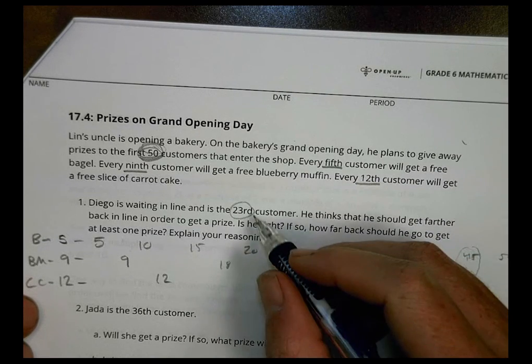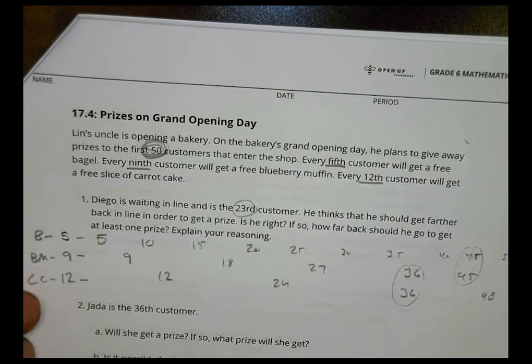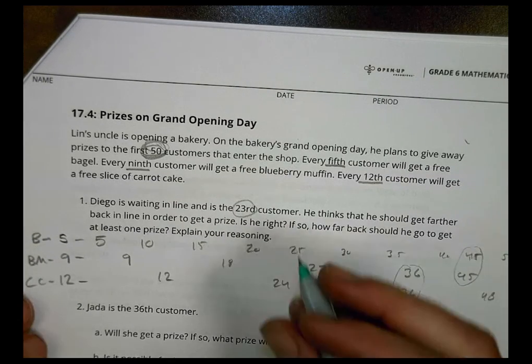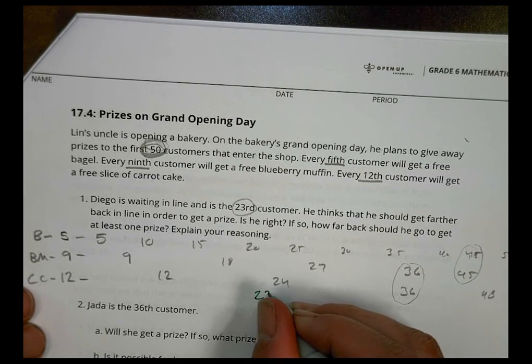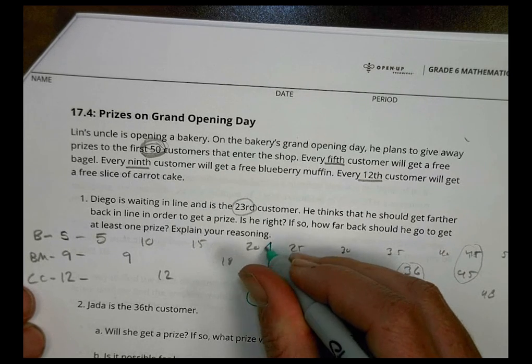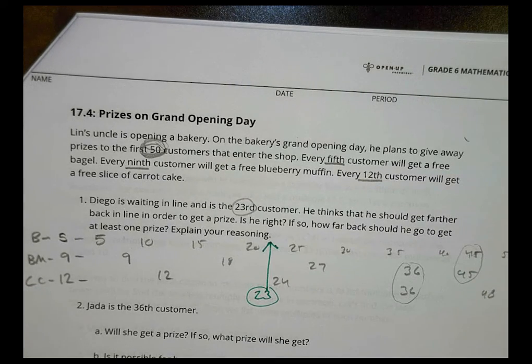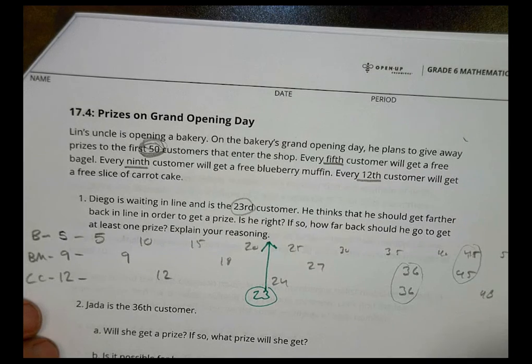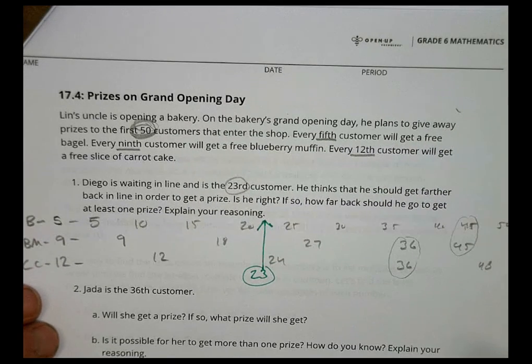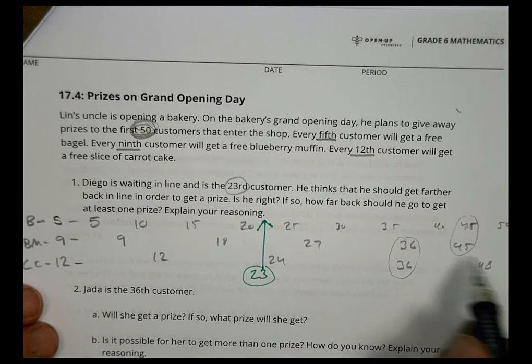Now he's sitting at person number 23. So in terms of where he's sitting in line, he's number 23. He's located right about here, right? So he's wondering, should he move back in line? I would say that would be a wise idea, because there are a lot more prizes here, right?